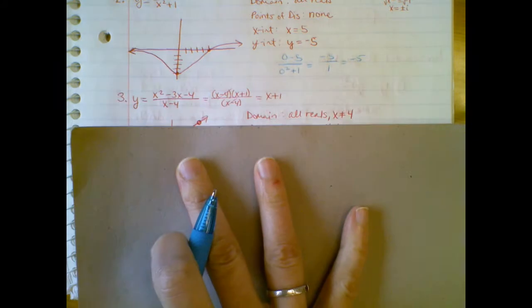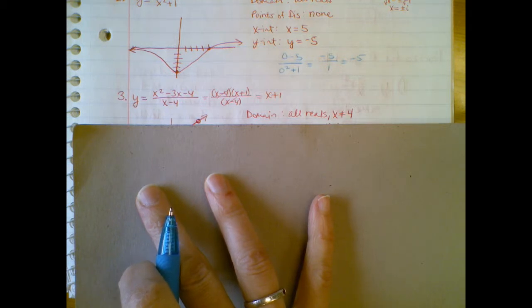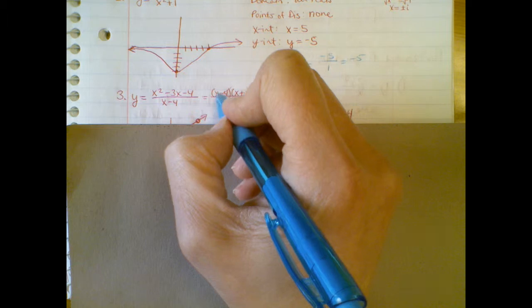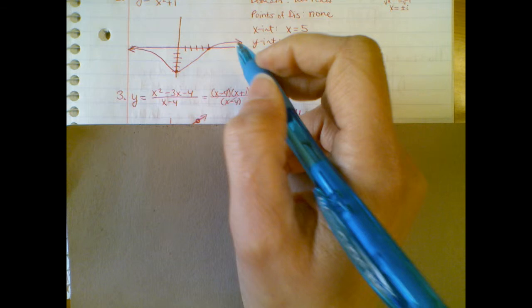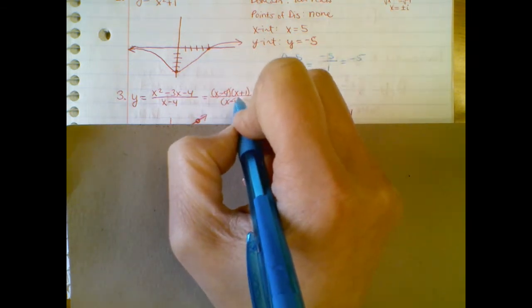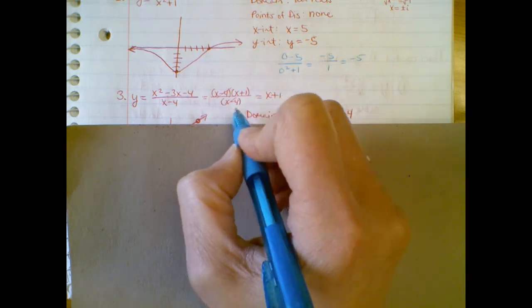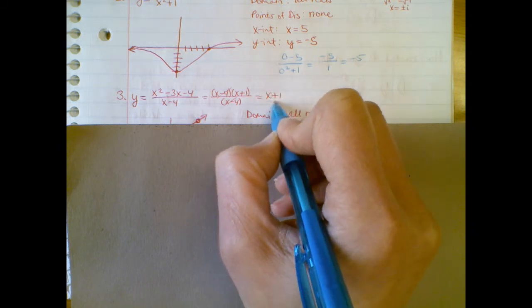For the next one, I have y equals x squared minus 3x minus 4 divided by x minus 4. I want to go ahead and factor it. So I need to find what multiplies to -4 but adds up to -3. So I get -4 and a +1. So I plug that in. And then for this one, my x minus 4s do reduce out. So that's going to play into effect for our answers when we go through and answer them. So reduced form would be x plus 1. Let's also take a look at the graph.